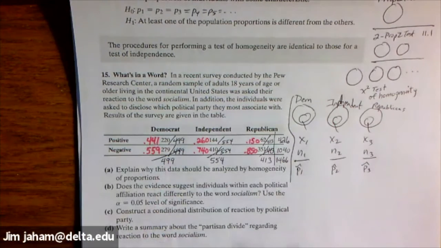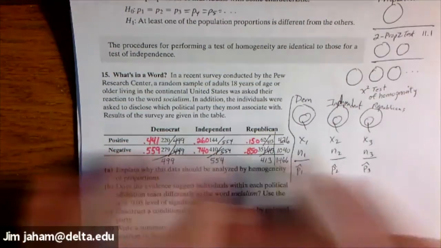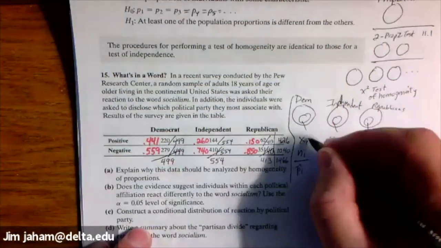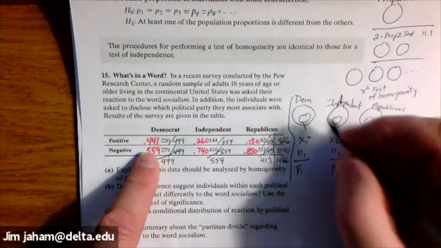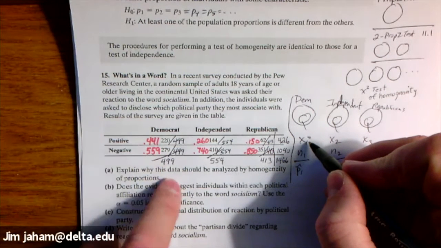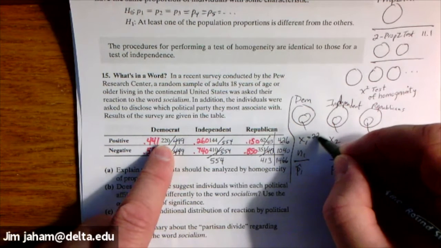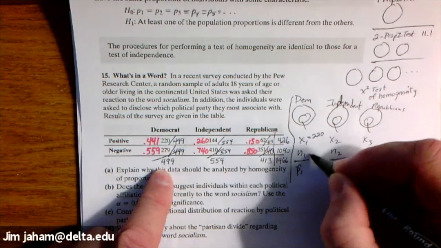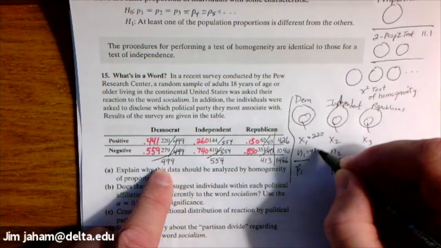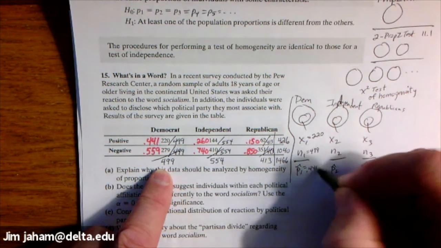All right, so let's take a look. Now, if you were to transfer these numbers over here, for the Democrats, we have to choose the X to be a success. We either have to choose it as the positive or the negative. So I'll choose it as the positive. So we'll have 220 out of the 499. And then the p hat in this case would be 0.441 if you divide those numbers.